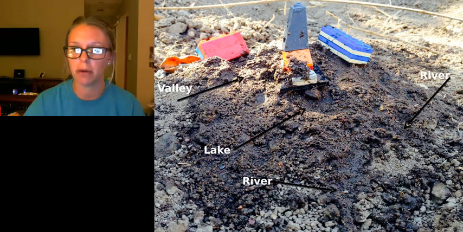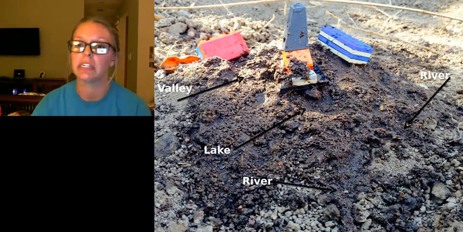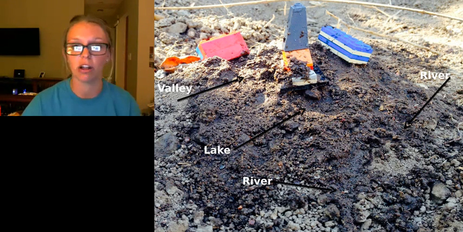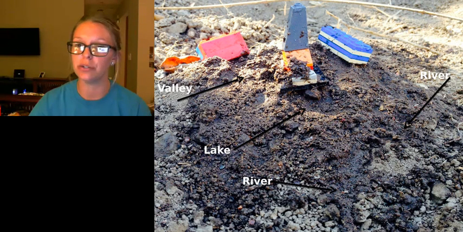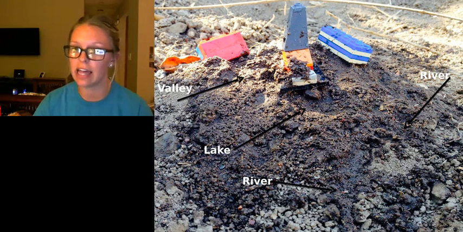It's taking those bigger particles, which was once a mountain, and breaking it down into much smaller particles and creating new landforms. We'll be talking a lot more about this in class, so make sure you write down any questions that you might have.